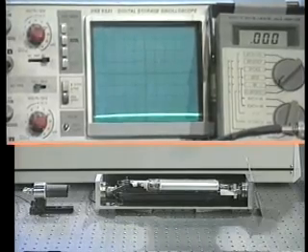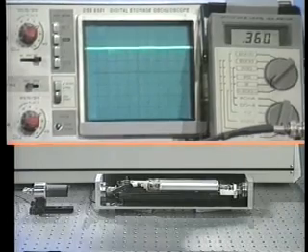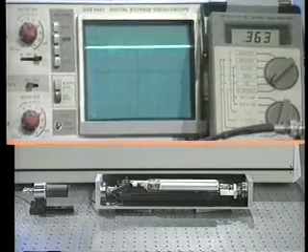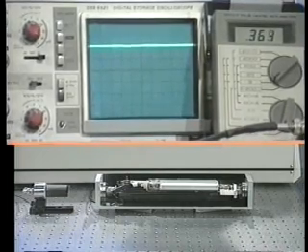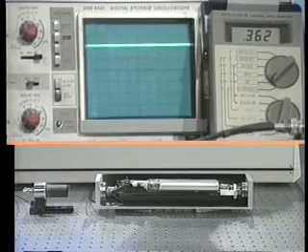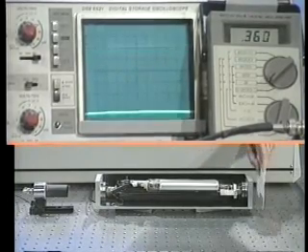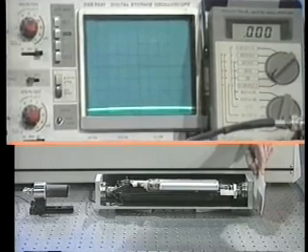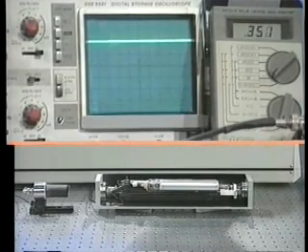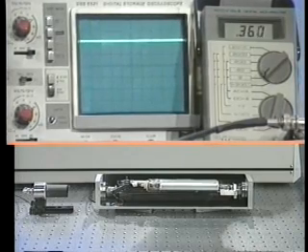Now, if I take this card away and let the light go through, you can see that the output on the scope has changed, and the meter reads around 364 or 363 or thereabout, which is the output of the laser. Now, all I have to do is block the laser beam, and we go back to zero on the meter as well as zero on the scope. Here we are. The laser beam is back again, and we get that same value again.